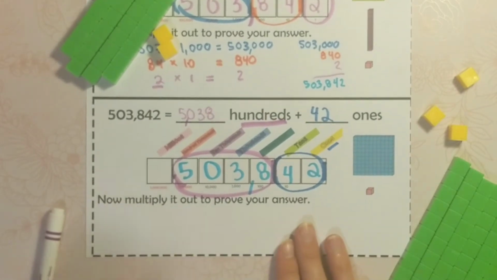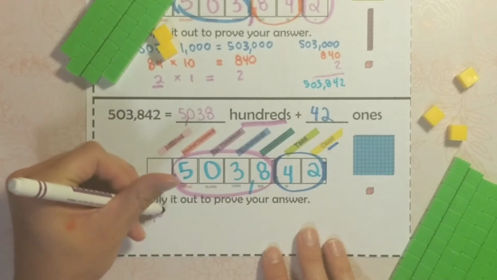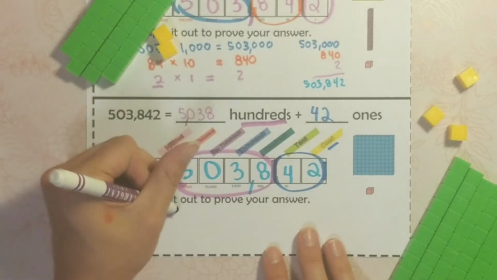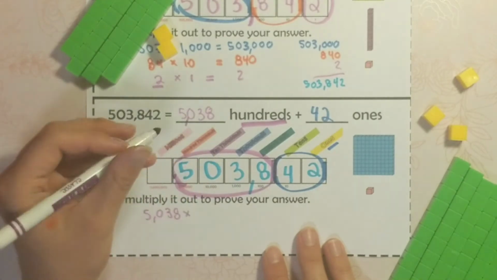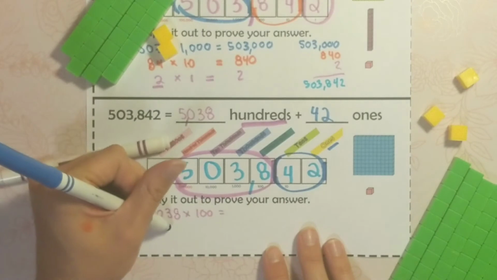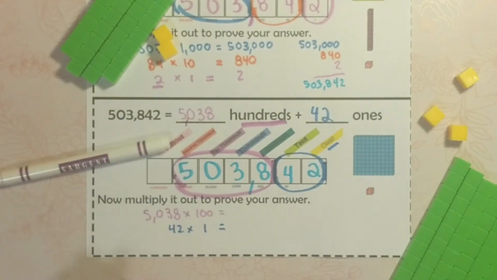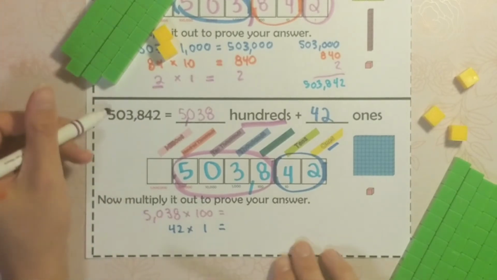Now we're going to multiply it out to prove our answer. Well, we said 5,038 hundreds, so we need to write that. 5,038 times 100. And then we said 42 ones, so we need to write 42 times 1. Okay? And then add that together and prove that it gets you back here.